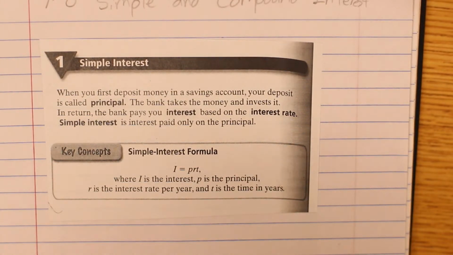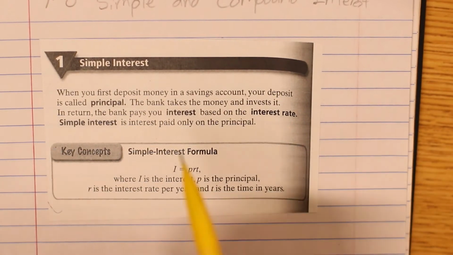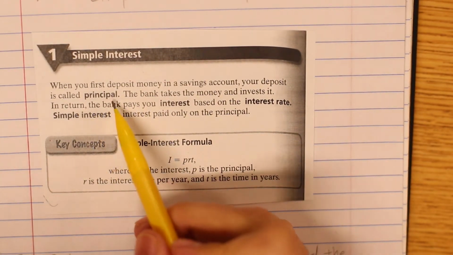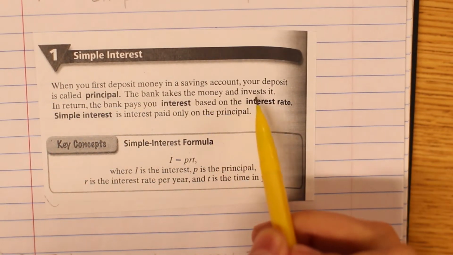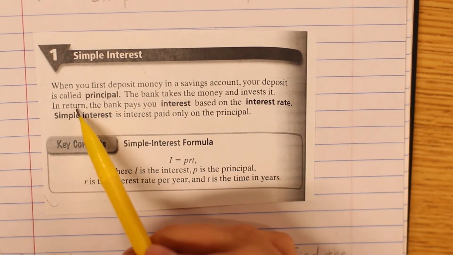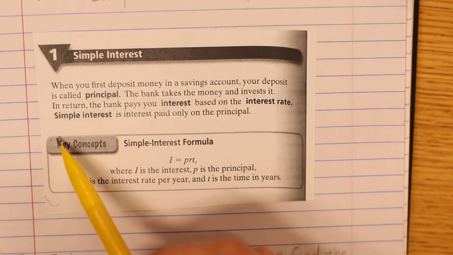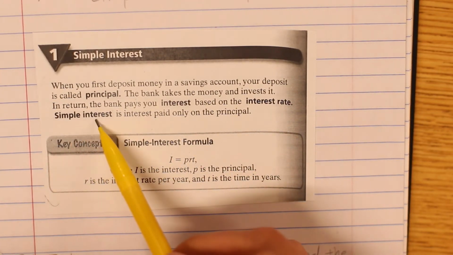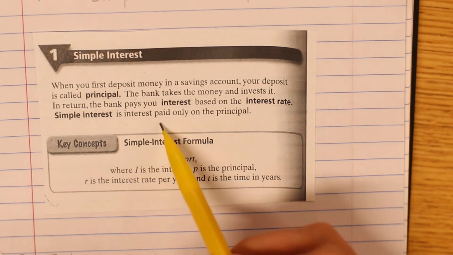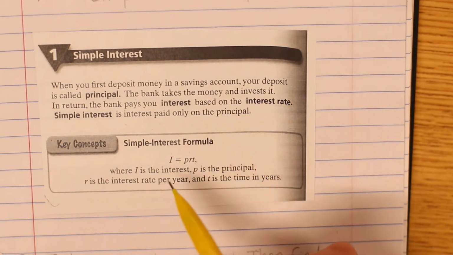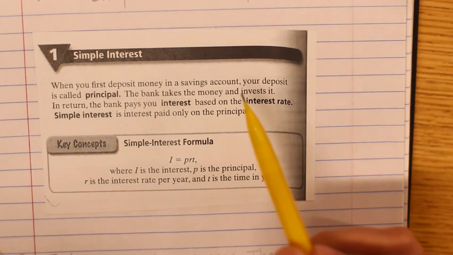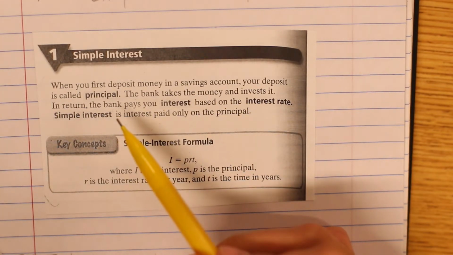When you deposit money into a savings account, your deposit is called the principal. So basically, the money you start out with is the principal. The bank takes the money and invests it. In return, the bank pays you interest based on the interest rate. Simple interest is interest paid only on the principal. So it's interest that you only get paid for by how much money you put in at the beginning.